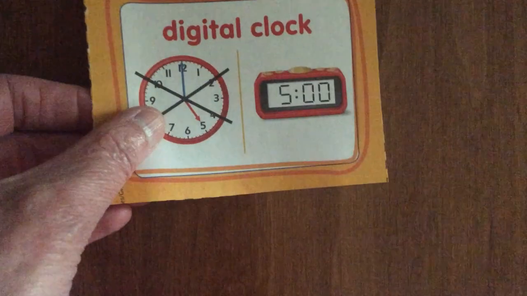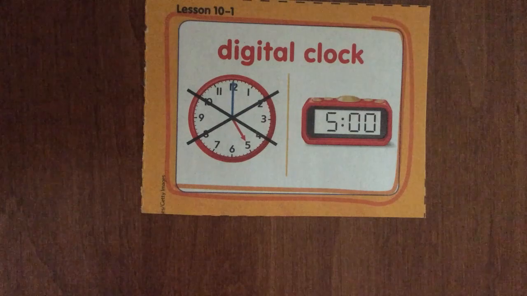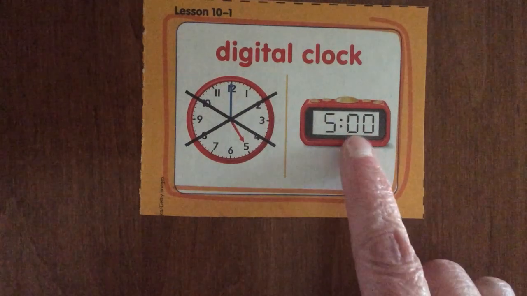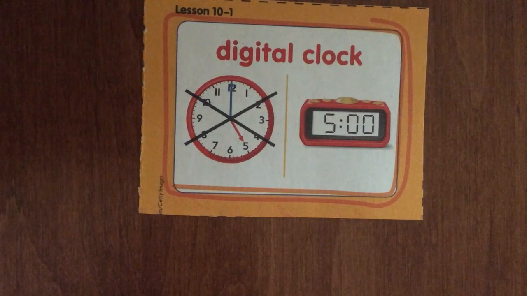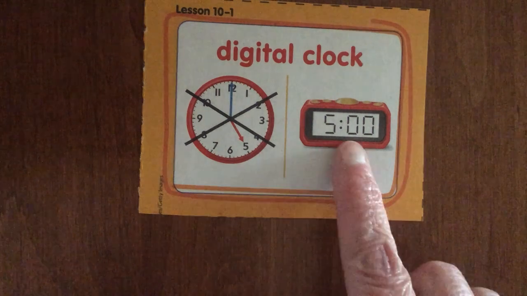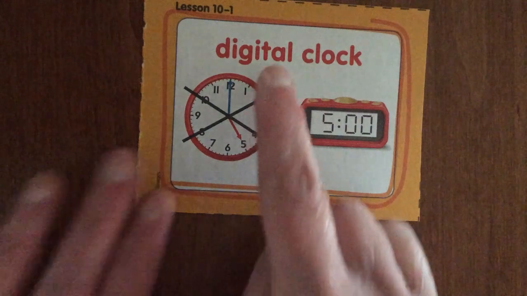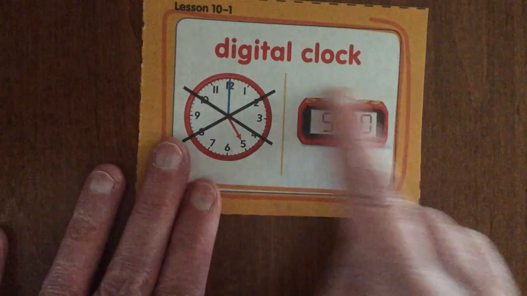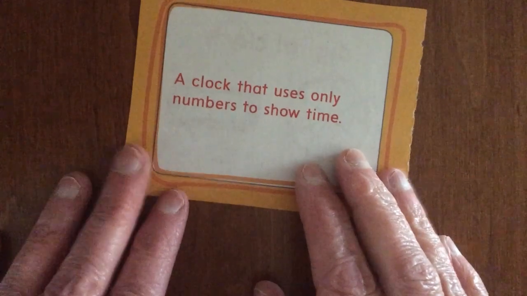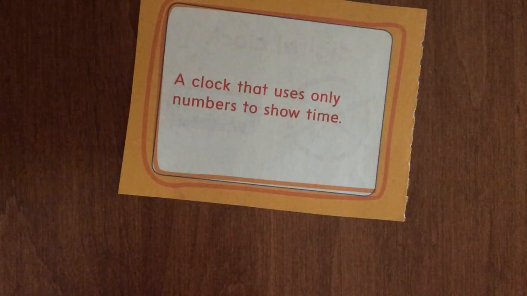That kind of clock is called a digital clock. And that's the one that most of us have in our homes, above the microwave or on our watch or on our iPhones. So that's what most of us have. But this is an analog clock. So this one's crossed off to show you that this is the digital clock. Okay? This one is the one that said a clock uses only numbers to show time.